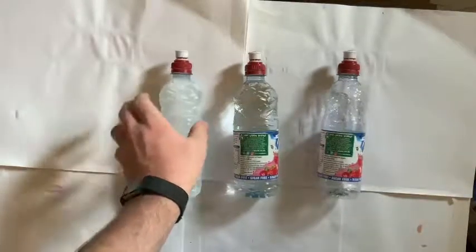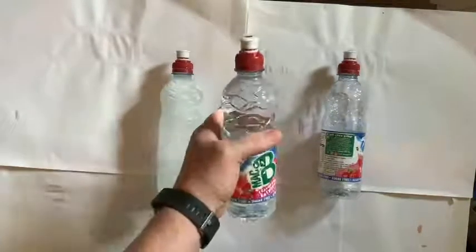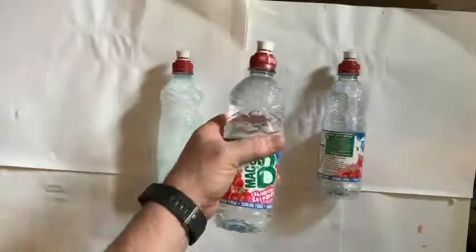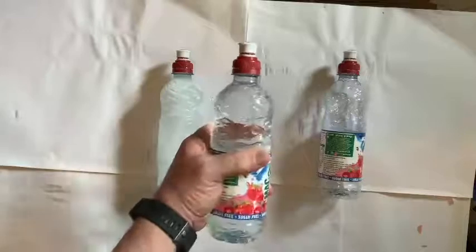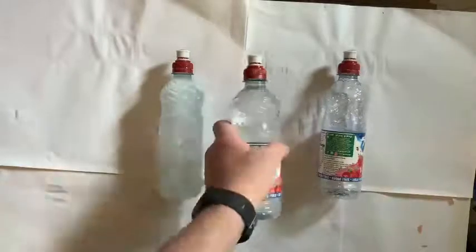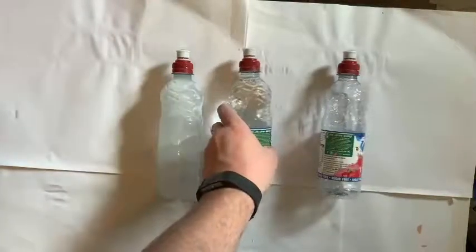Liquids. Now unfortunately there's a little bit of air in this, not much I can do about that, but liquids also cannot be compressed. It does look like it is being a bit, but that's because a little bit of air is still in there. Gases.